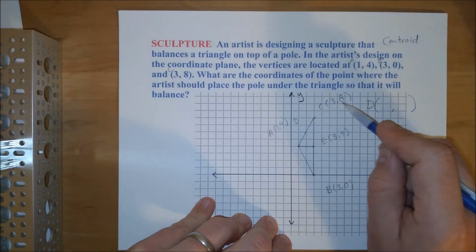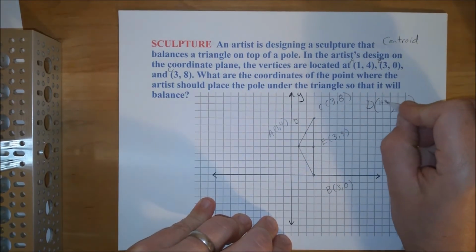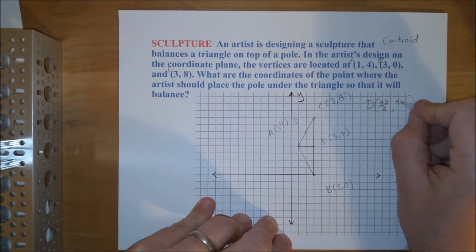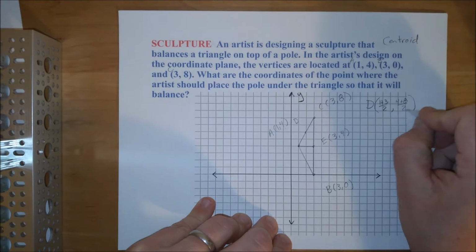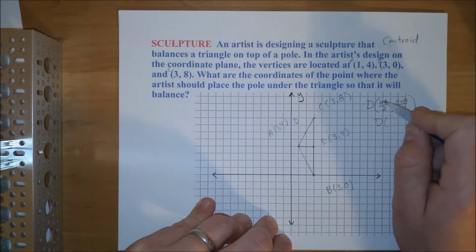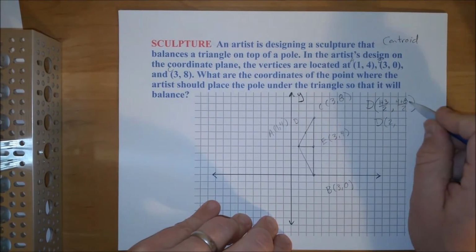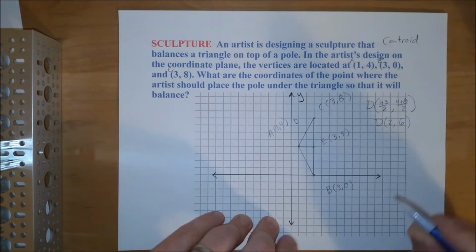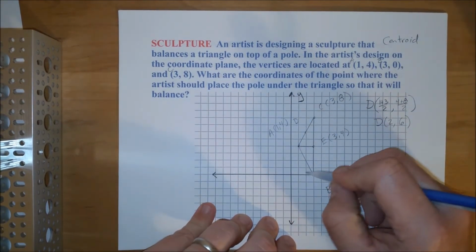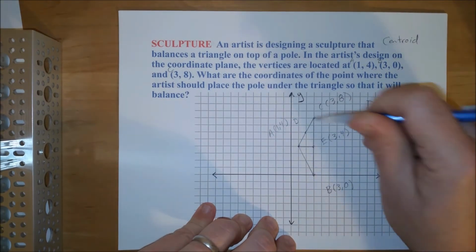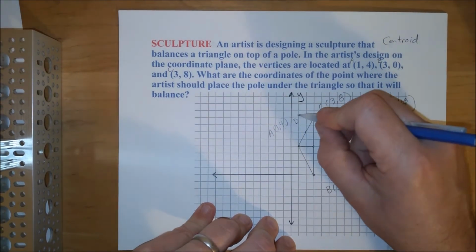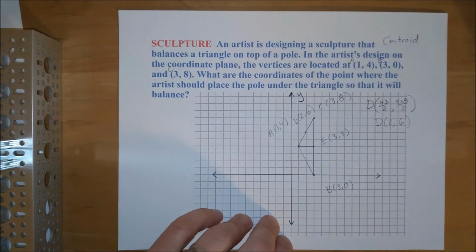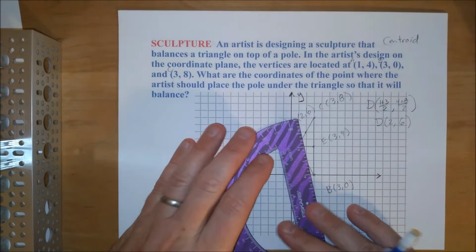You say 1 plus 3 over 2, comma, 4 plus 8 over 2 to get the y coordinate. And that would clean up nicely: 4 over 2 is 2, and 4 plus 8 is 12, divided by 2 is 6. So if I go over 2 and up 6, yes, indeed, I do arrive at that point that I graphically plotted for D, (2, 6). Okay, so let's go ahead and draw this median.